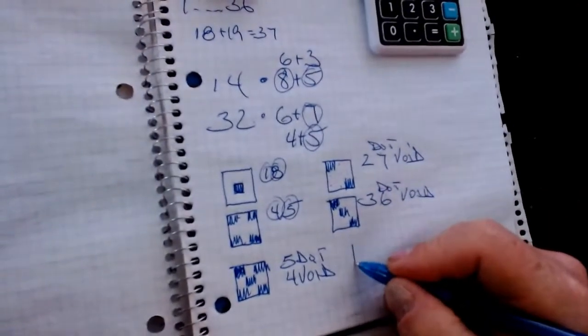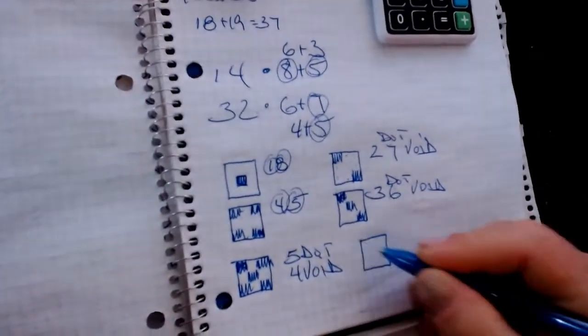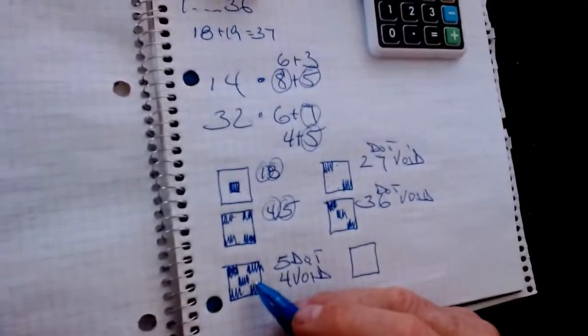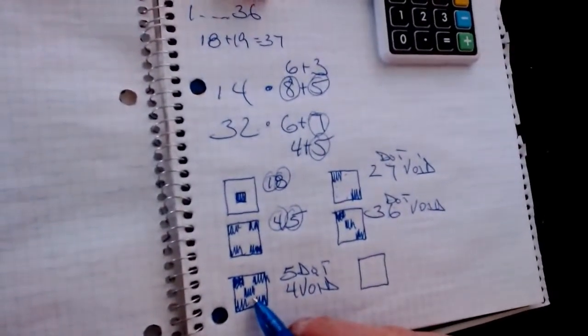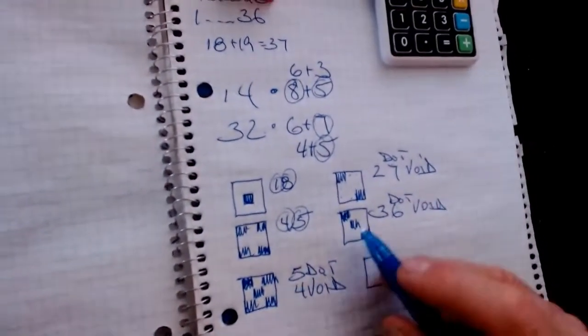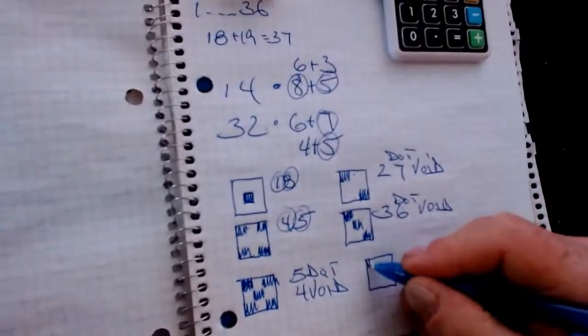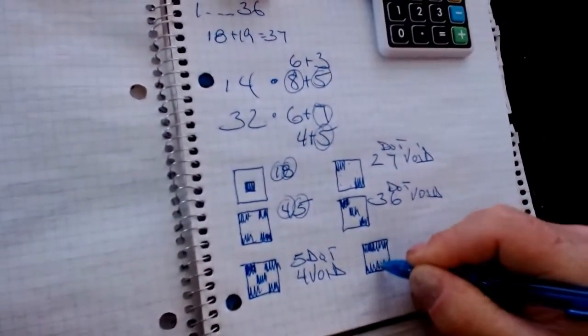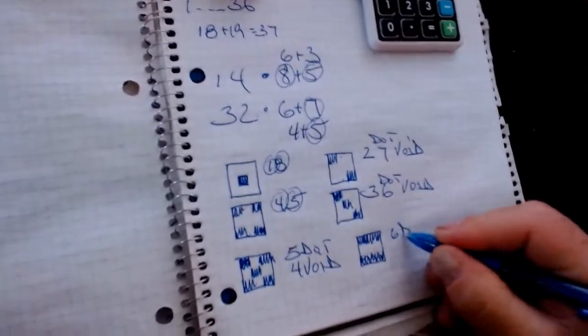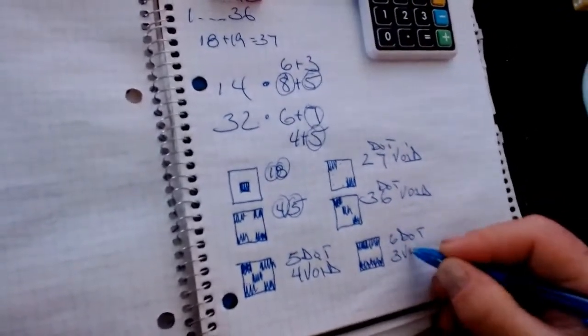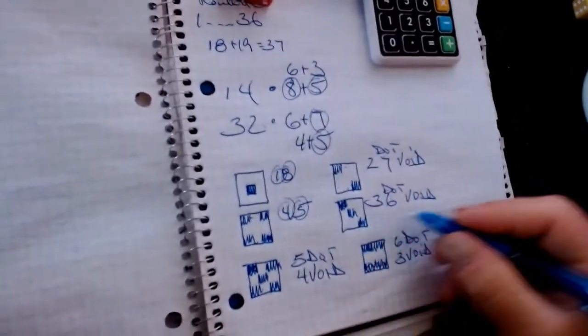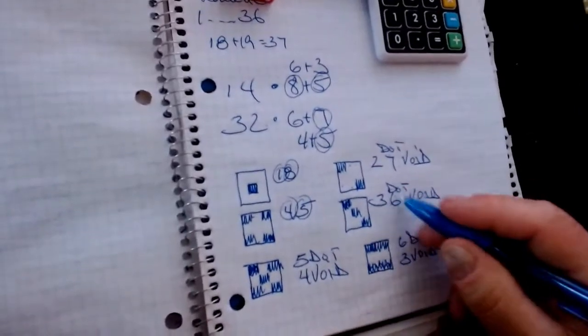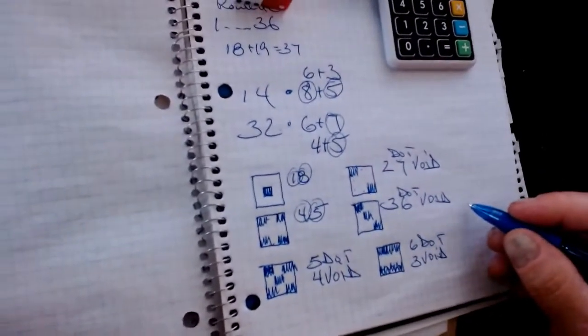And then if you want to check out the next one, here's the 5, 4, right? I got 5, 4. Did I do 3, 6? I did 3, 6, but there's another 3, 6, right? Here is 6 dot and 3 void. And this one here, 6 dot and 3 dot void, 3 dot and 6 void, right?